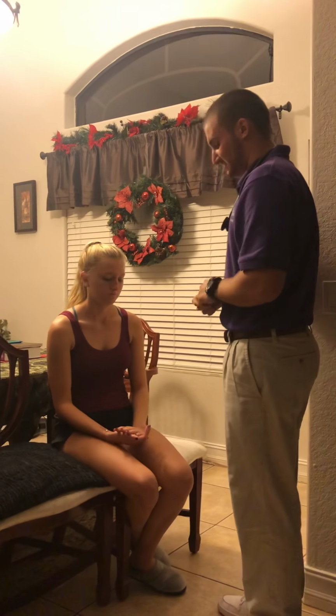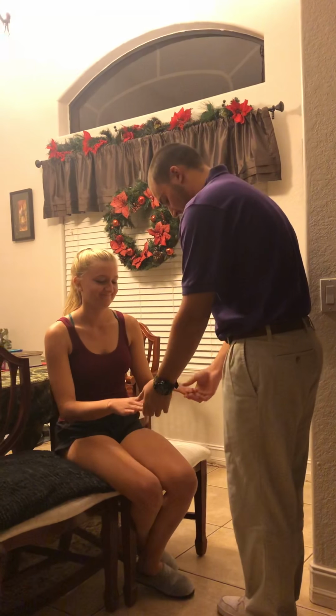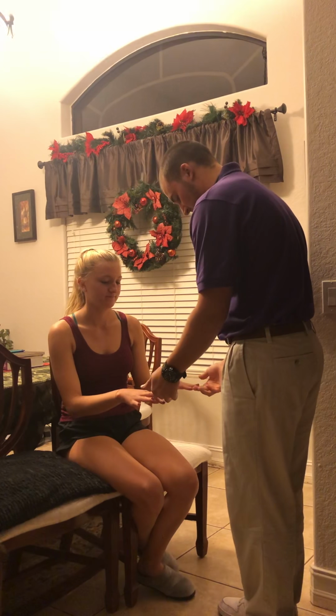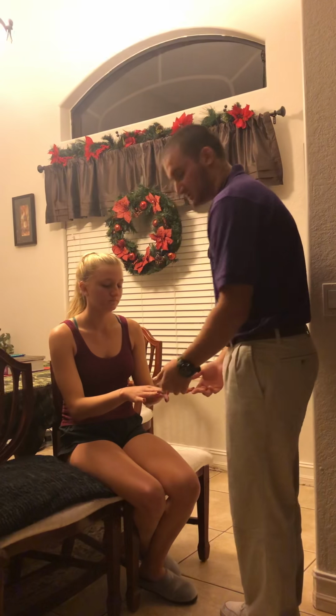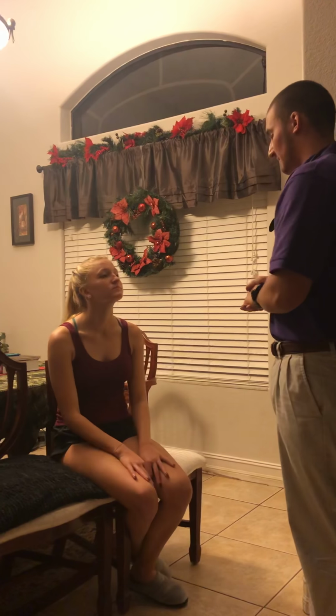I will then assess for her capillary refill. Now normally I would have her take off her nail polish, but in this case I'll pretend like she doesn't have it. Capillary refill is good in 2 seconds, so that's normal.